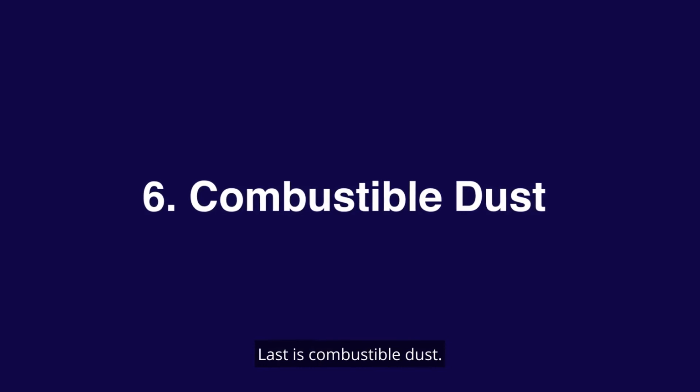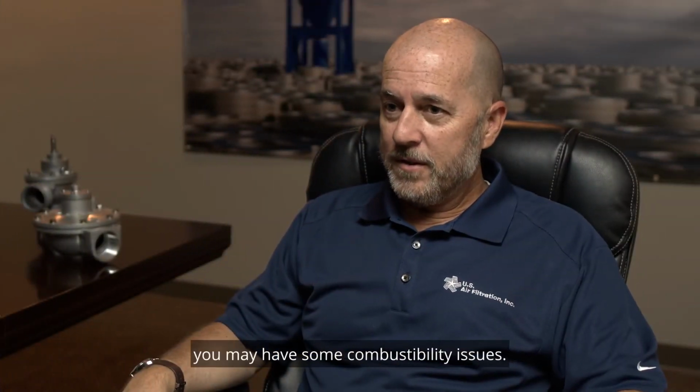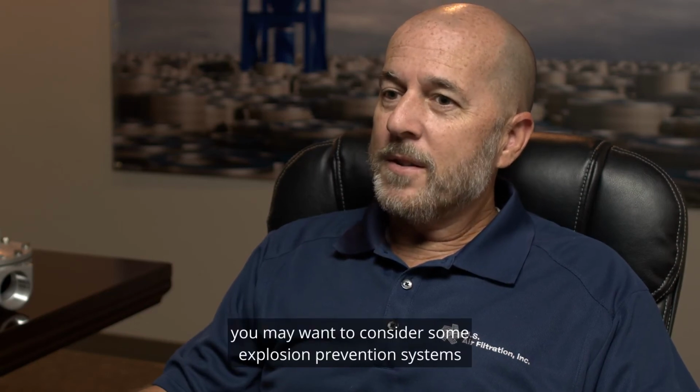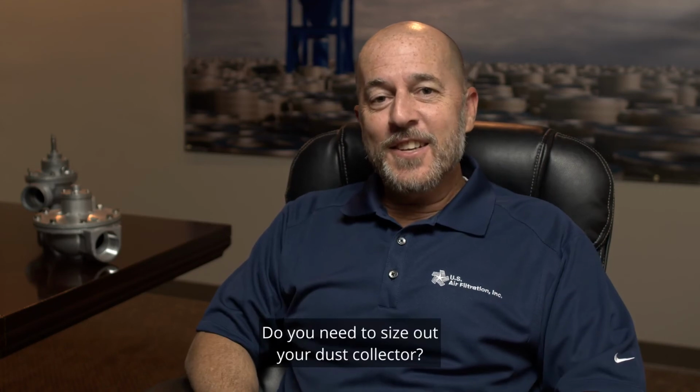Last is combustible dust. With metals, woods, or plastic, you may have some combustibility issues. If that's the case, you may want to consider some explosion prevention systems or specialty medias.